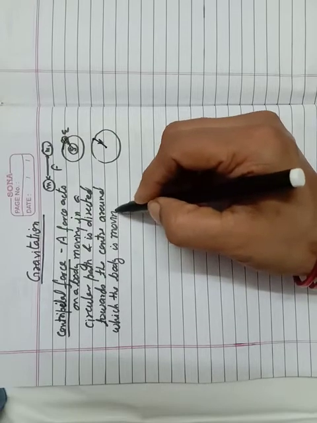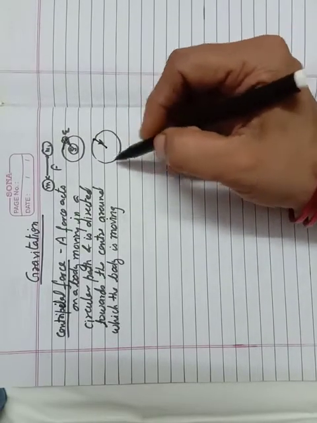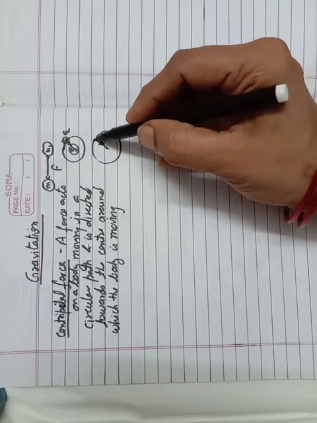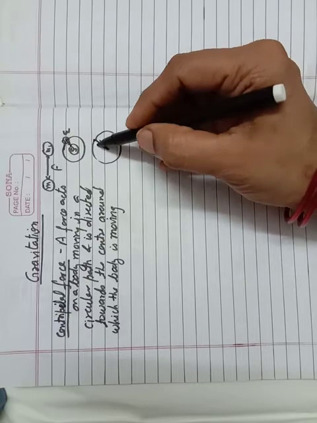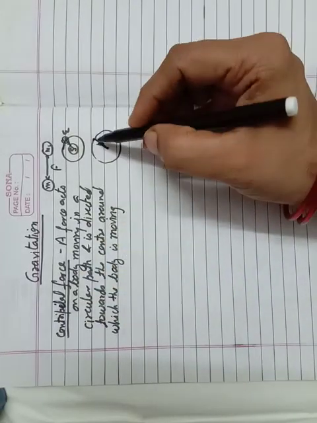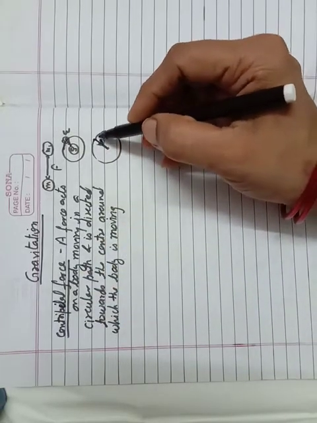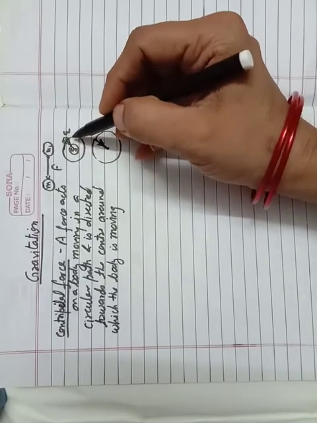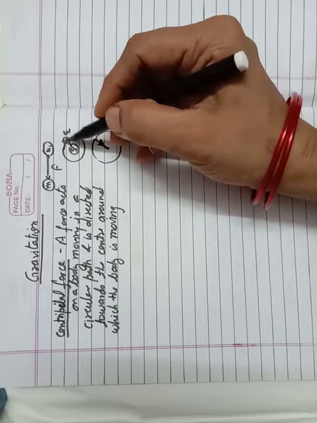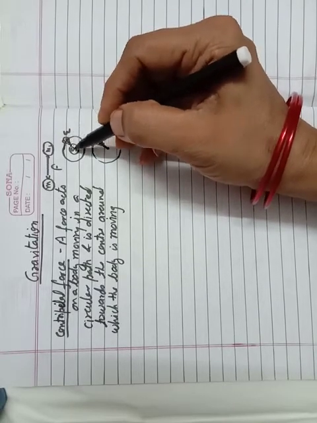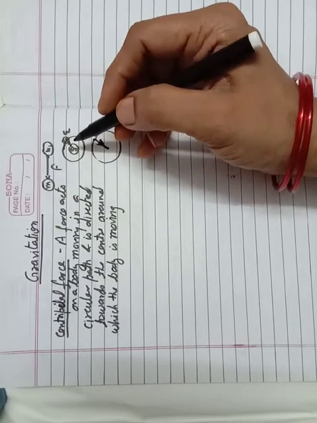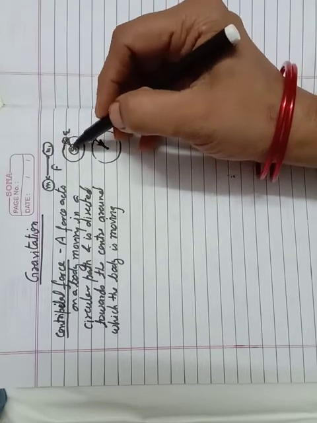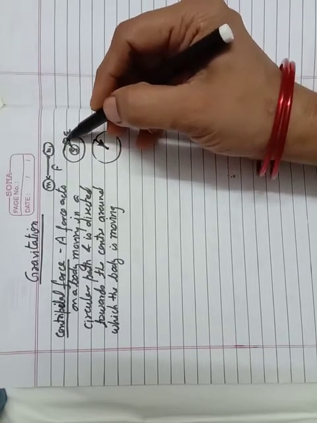So what is the centripetal force? If you want to revolve an object around the center, around any other object, it needs some force, and this type of force which acts towards the center is called the centripetal force. And this centripetal force makes an object revolve around another object. And the celestial bodies like the planets and the sun, from where do these objects get this centripetal force? They get this force by the gravitational force which is acting between these two objects.